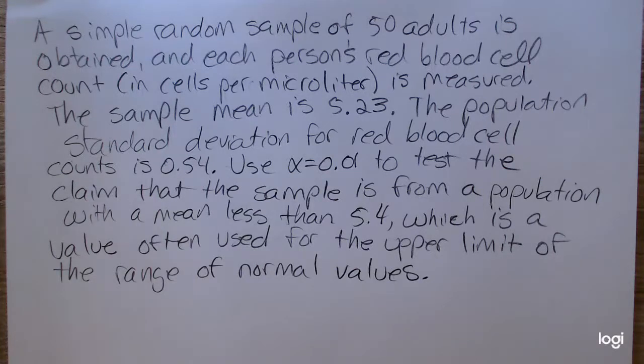This is an example of a hypothesis test for a population mean when sigma is known using the p-value method. And this example is a left-tailed or lower-tailed test.